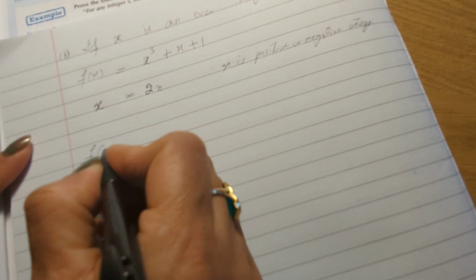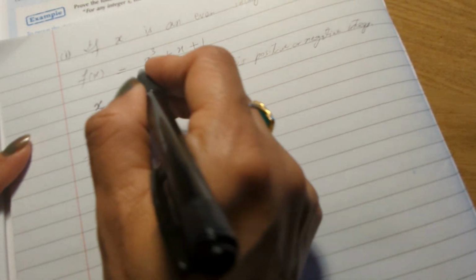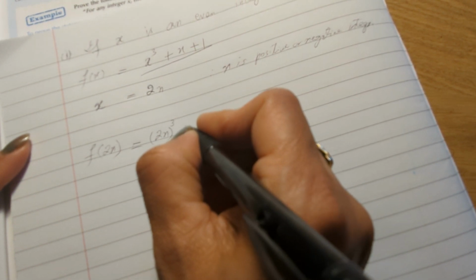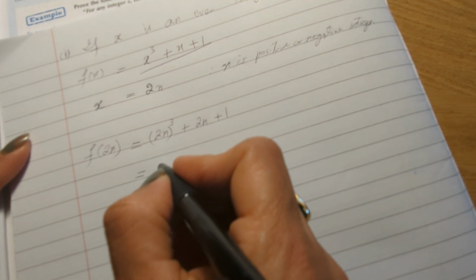So f(2n): wherever there is x, I am just replacing it with 2n. Then I am going to solve it.